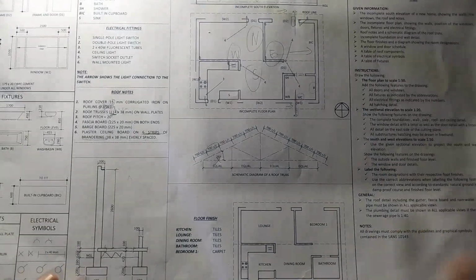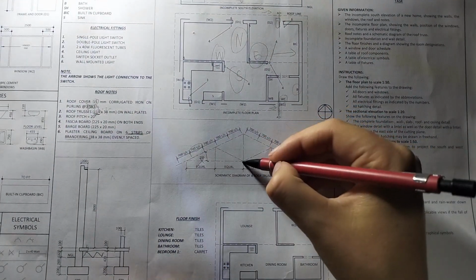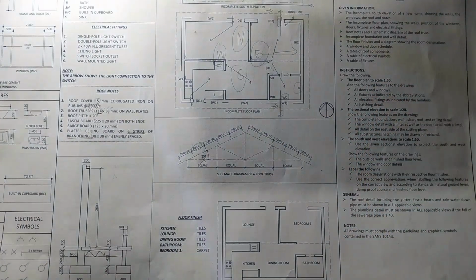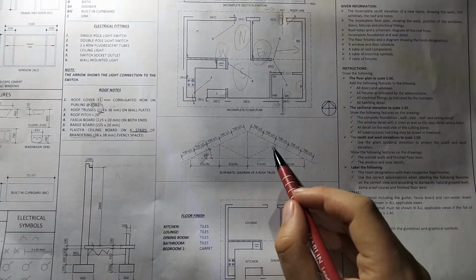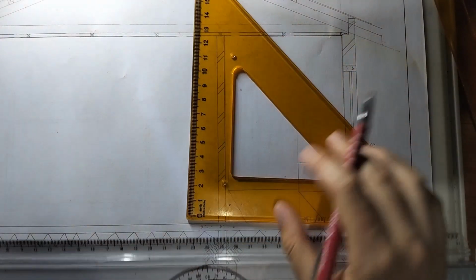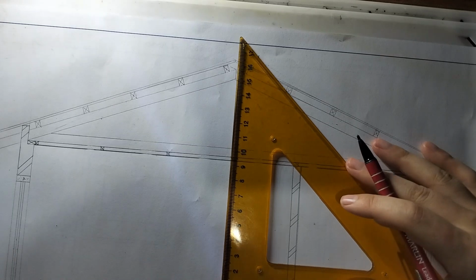Okay, and then we can start with our roof trusses. So they show you the center lines of each one. And this will also be 20 degrees. So I'm going to draw my center line.